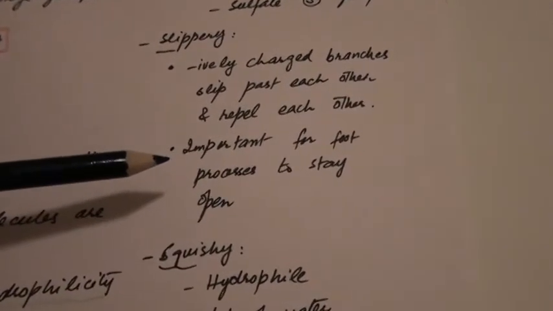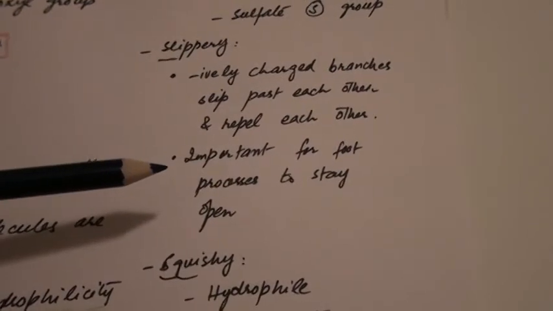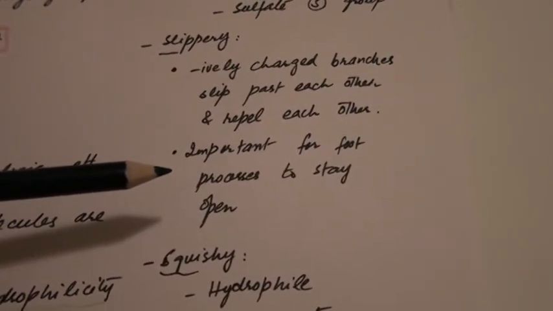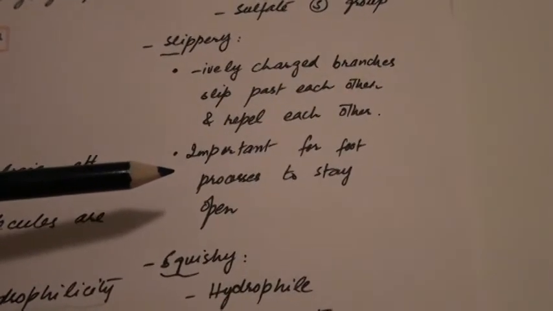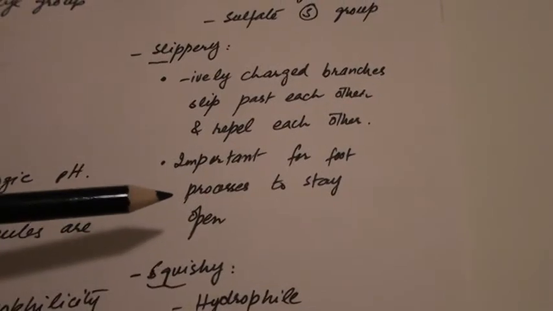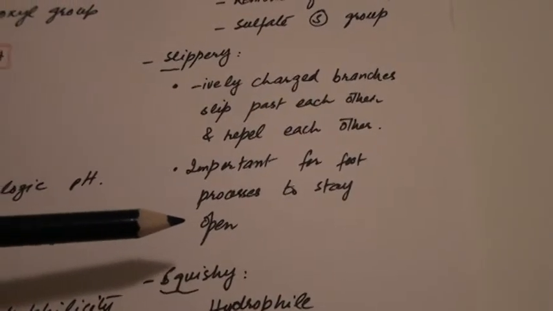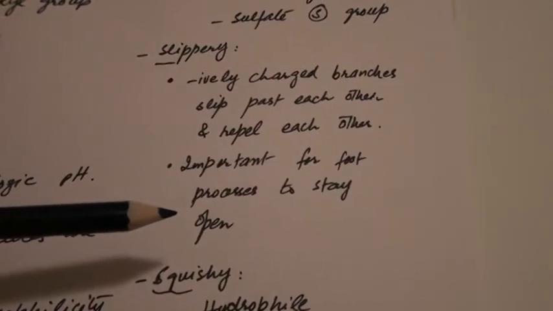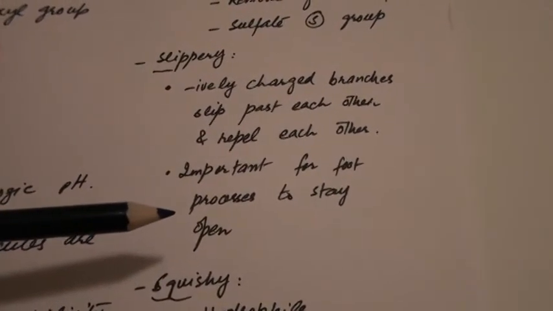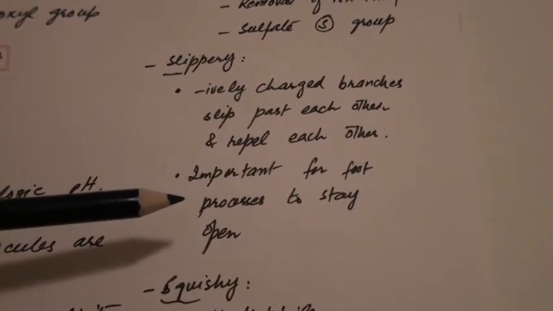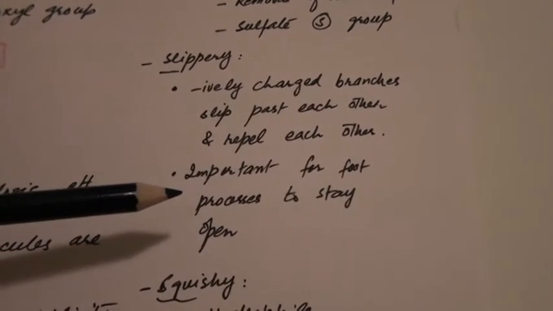This slippery or repelling function due to negative charge is very important when it comes to the foot processes of the glomerular filtration barrier, because these foot processes are covered by the glycosaminoglycans, and then they repel each other, and so they create the slit pores or little gaps.